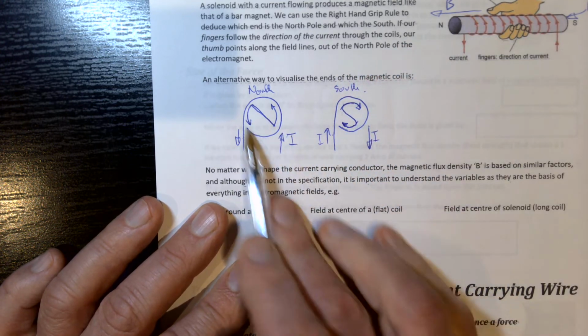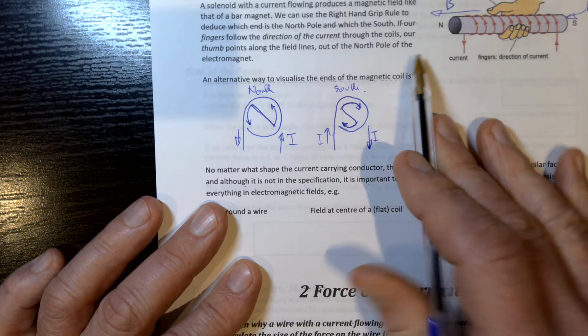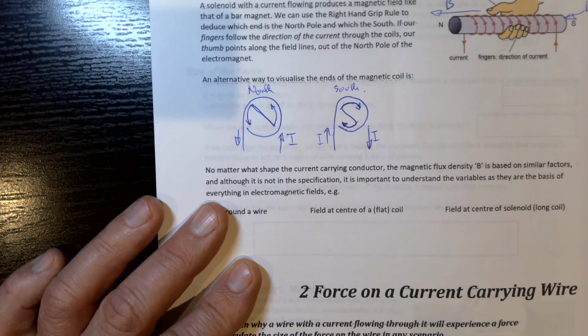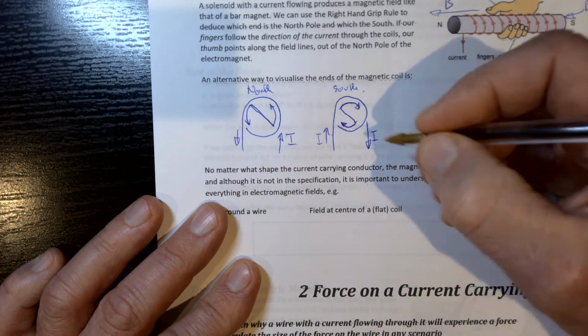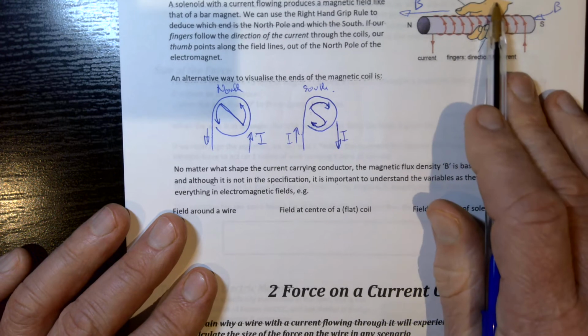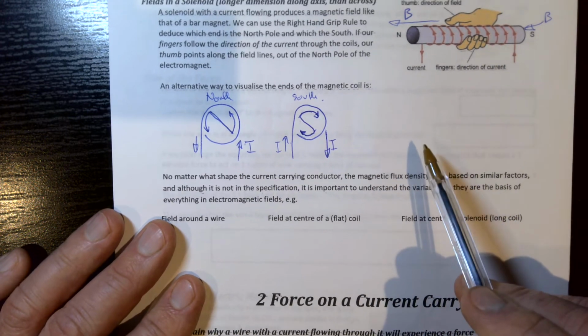Okay, so that might help people, because it's really quite hard to think three-dimensionally if you're not a good visual learner. So this is maybe a convenient way to think about it. But most of the time, you can work best with the right-hand grip rule.